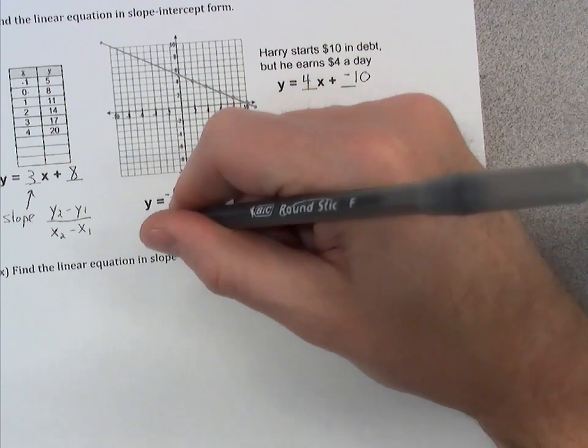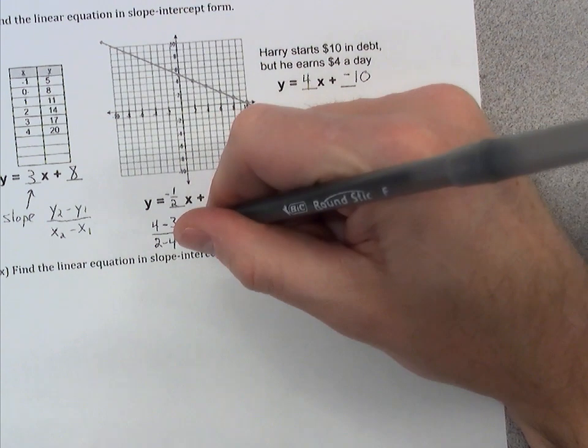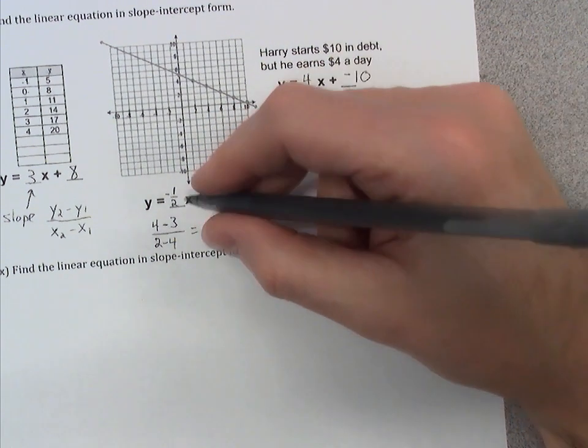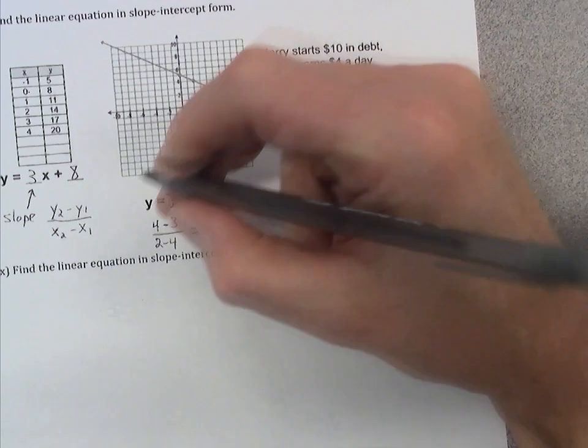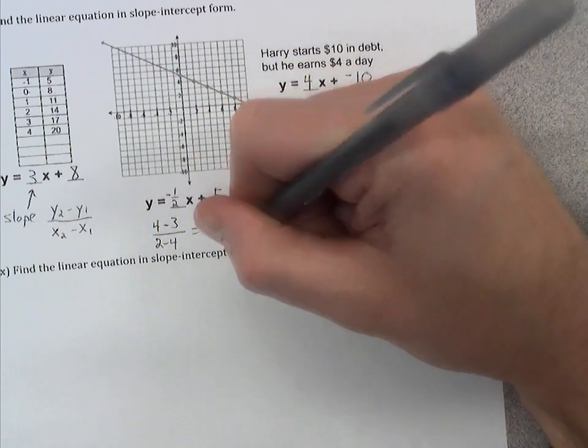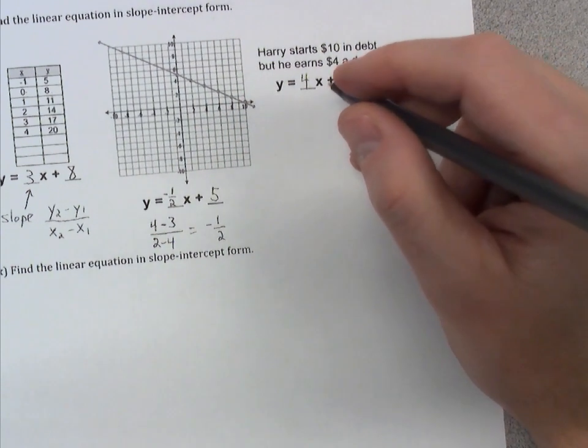So notice we have 4 minus 3 over 2 minus 4. What does that equal? Well, that equals -1/2, right? Because 4 minus 3 is 1, but 2 minus 4 is -2, which makes this whole thing -1/2.